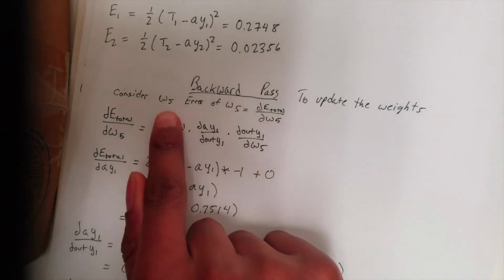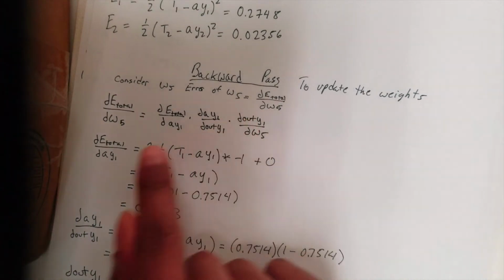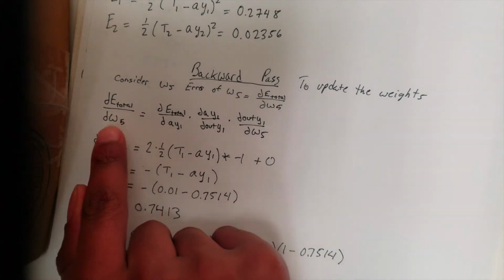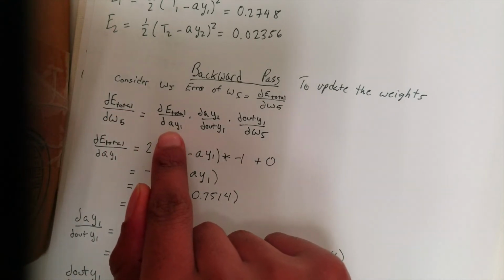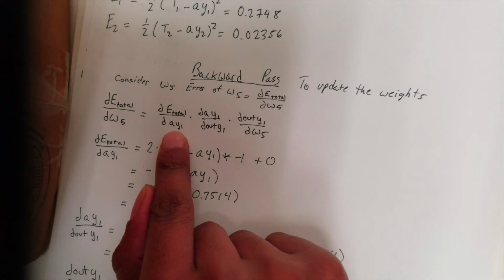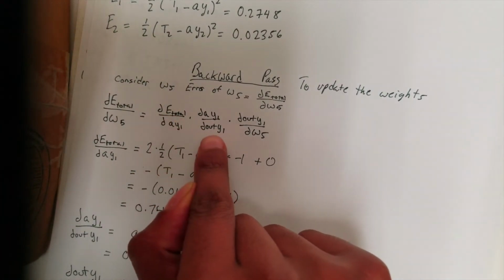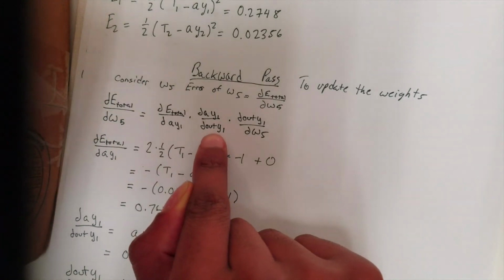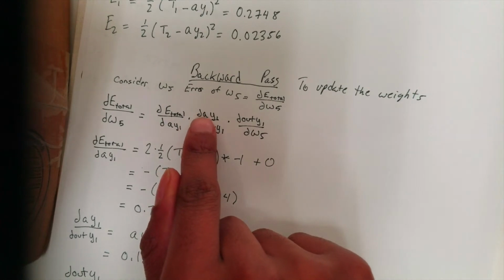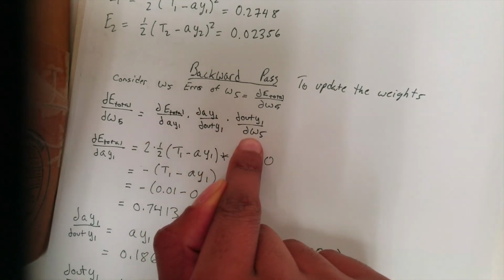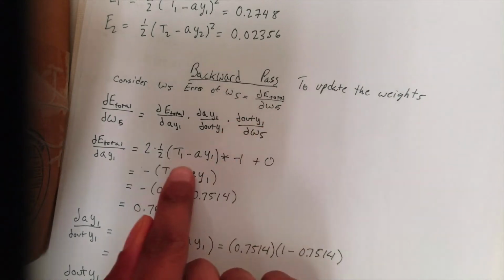So we're going to actually calculate the contribution of weight 5 to the total error. Like I said beforehand, the contribution of weight 5 to the total error is equal to the contribution of the activation of y1 to the total error, times the contribution of the output of y1 to the activation of y1, times the contribution of weight 5 to the output of y1.